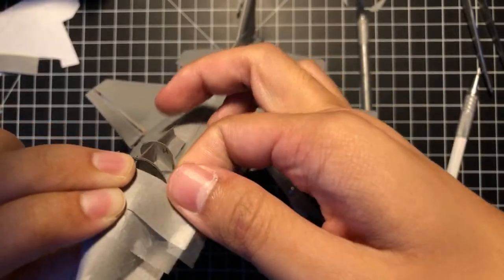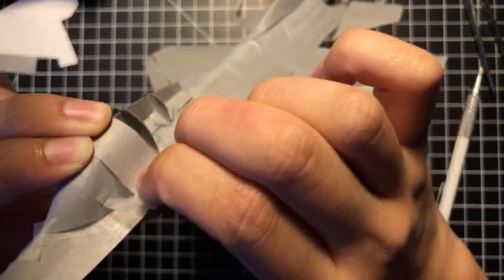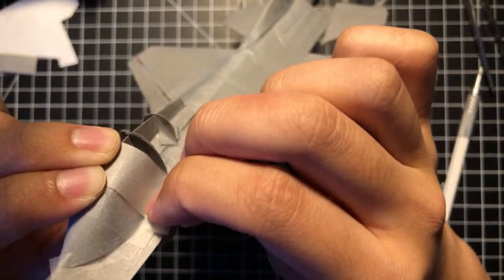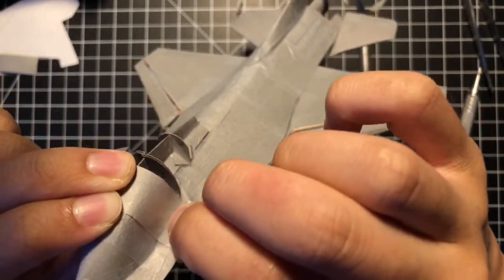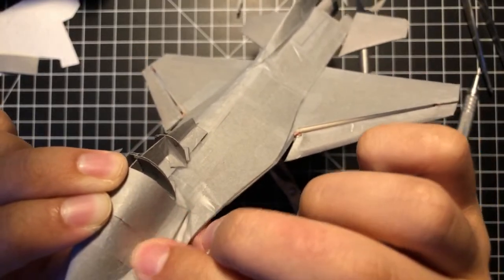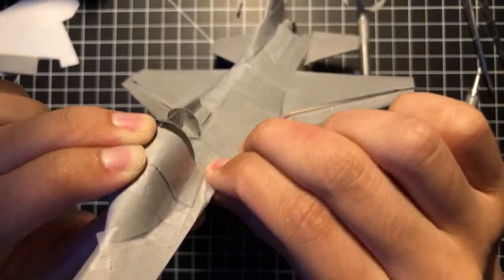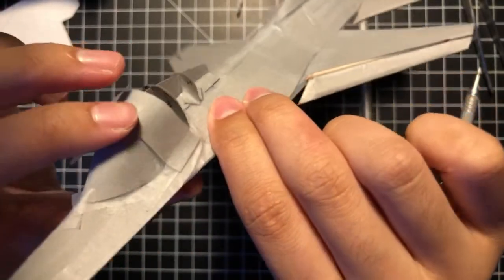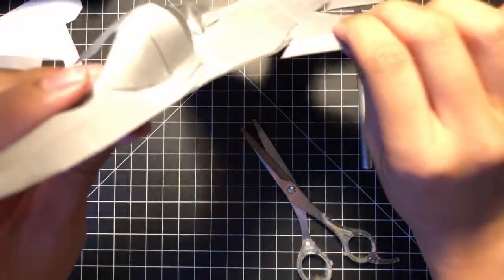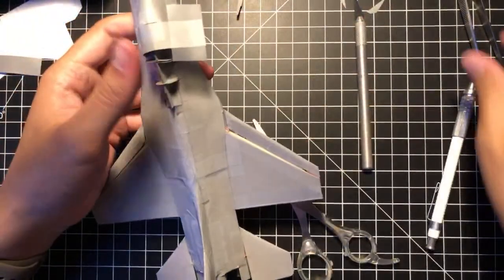Okay, let's try that again. Tighter. Tight, tight, tight. Much better. Oh my god, this thing is bulbous. Alright, but we can cover that up later and then try and reduce the profile. So it's not a huge deal. It just looks a little bit weird.